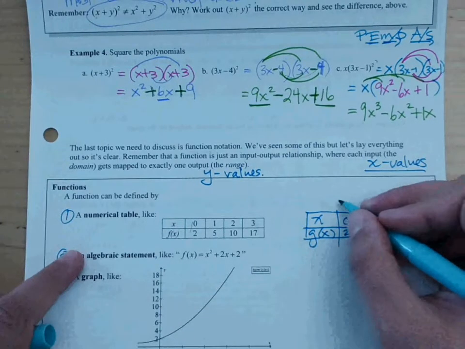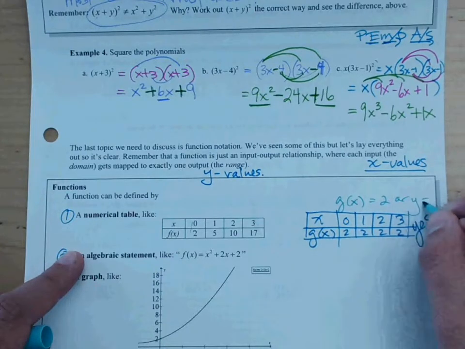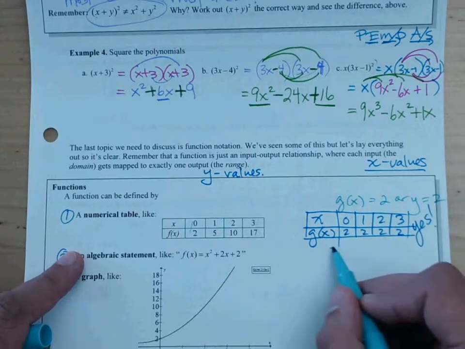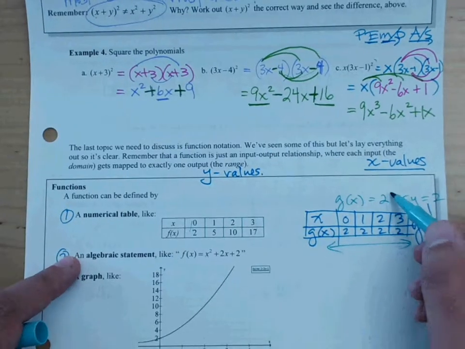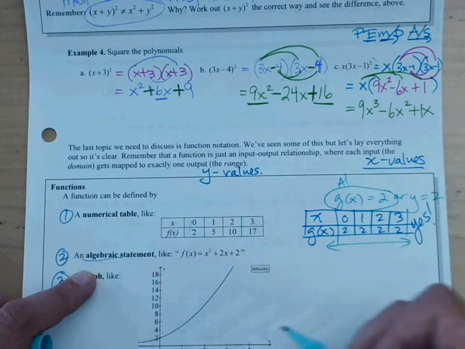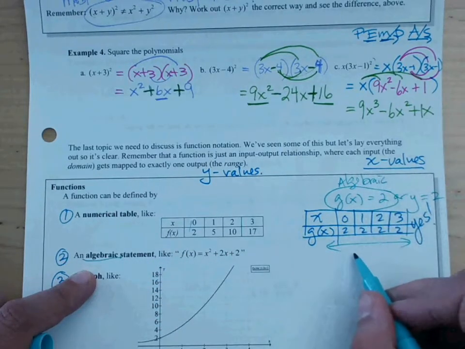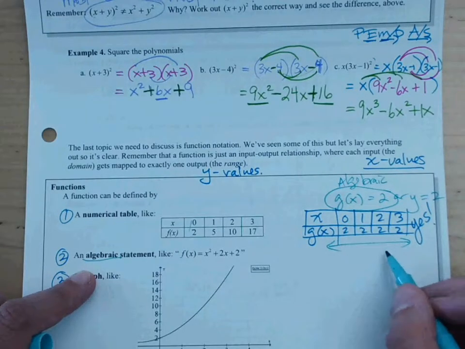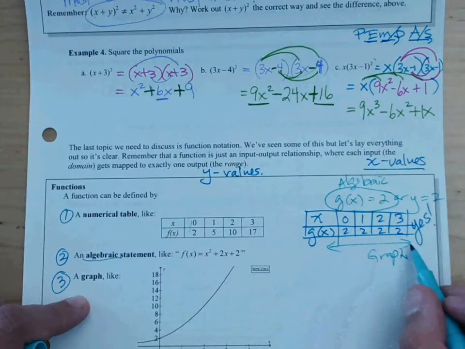It would be g of x equals 2 or y equals 2, which would be a horizontal line. Exactly. This would be the algebraic form, and if you were to graph it, the graph would be a horizontal line.